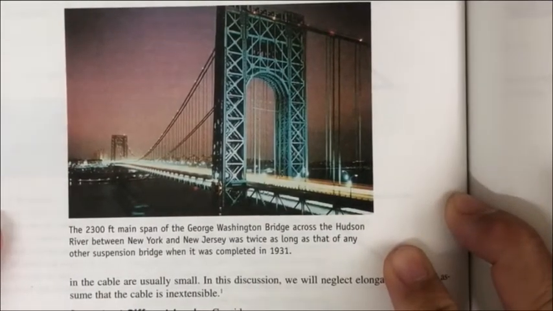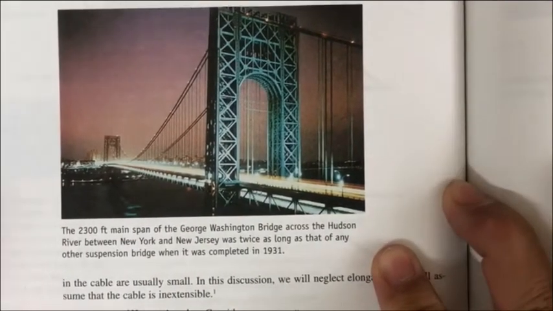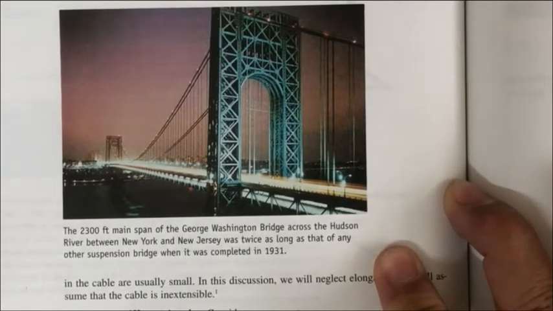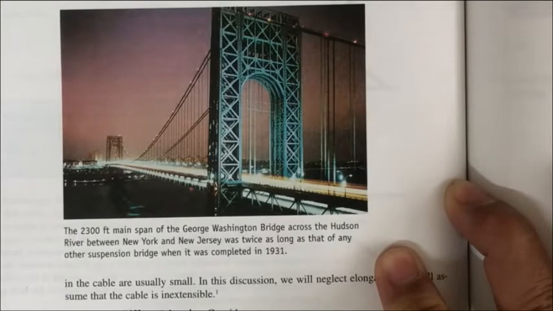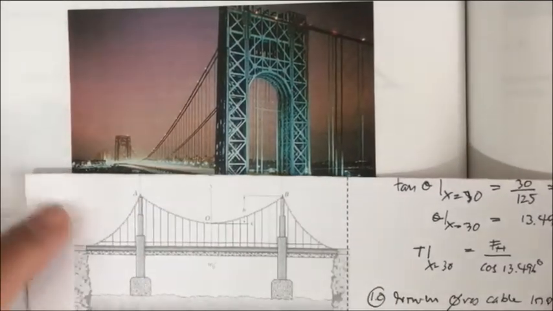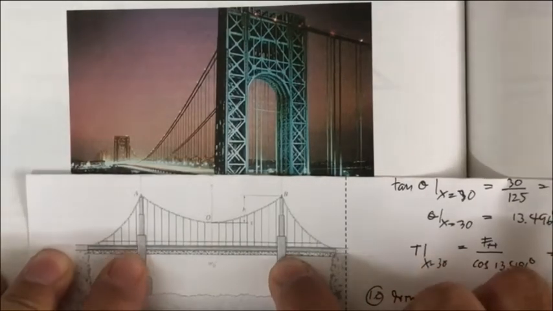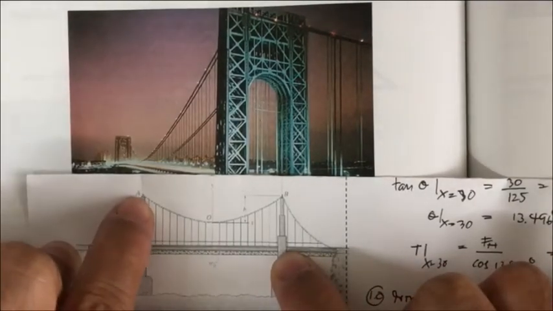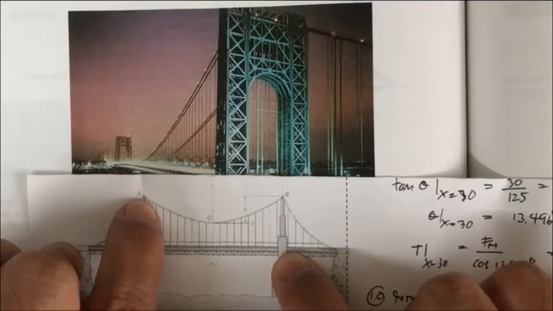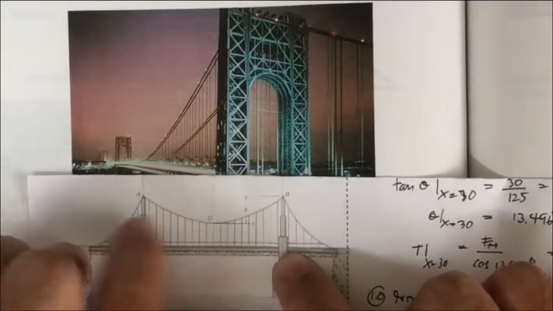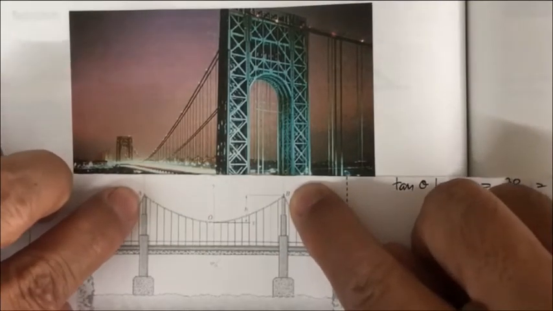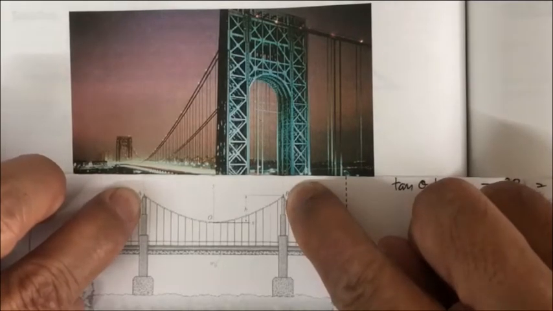This video clip will be the demonstration of showing the cable subjected to the uniformly distributed force. The cable in our question is cable OAB, and the cable has the pin support on the top of the column.